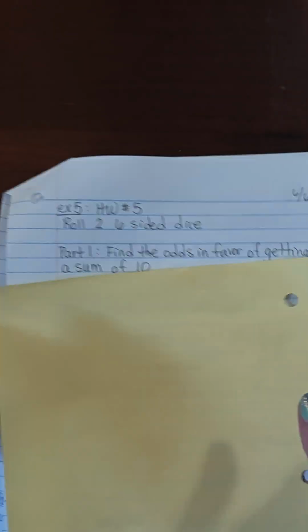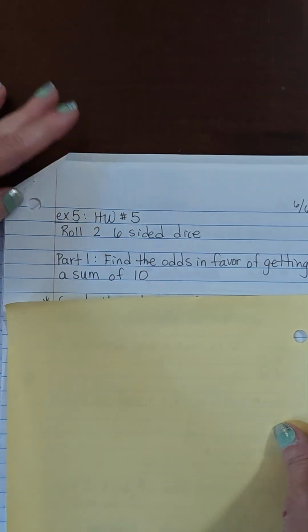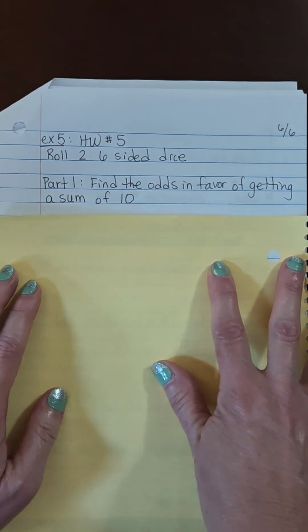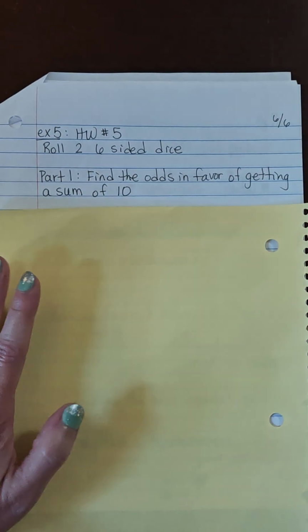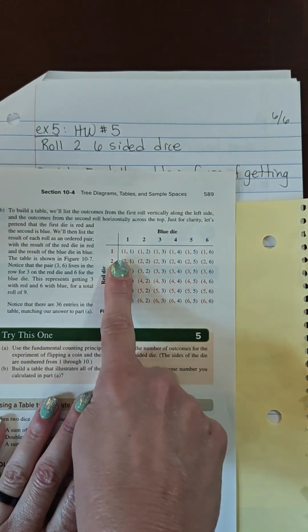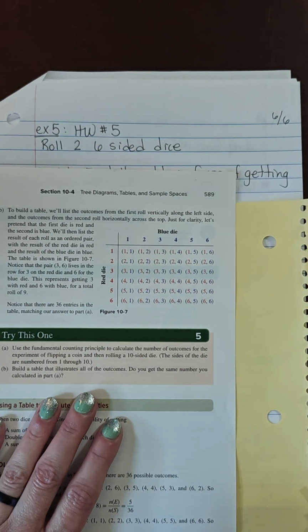All right, last example for this section is homework number 5. We are rolling 2 fair 6-sided dice. Part 1, find the odds in favor of getting a sum of 10. All right, so we're back to this again. So remember how we had this, and I told you, you could just Google that anytime you needed it, just like with the deck of cards.